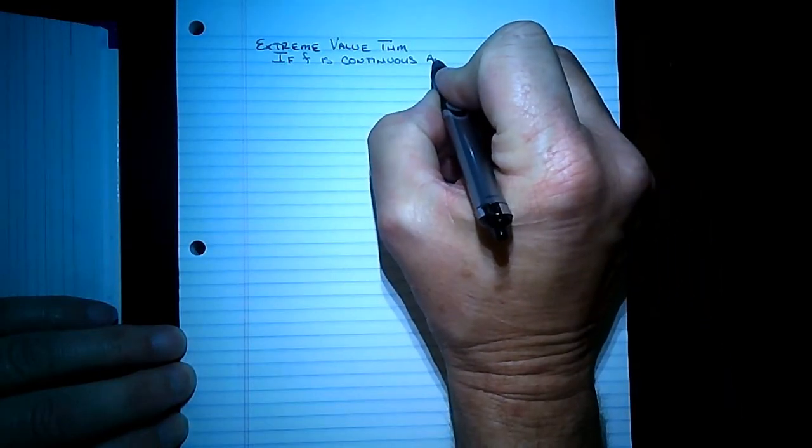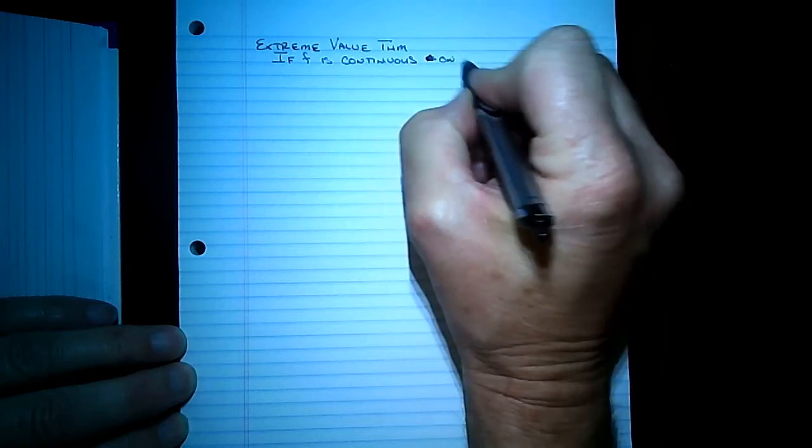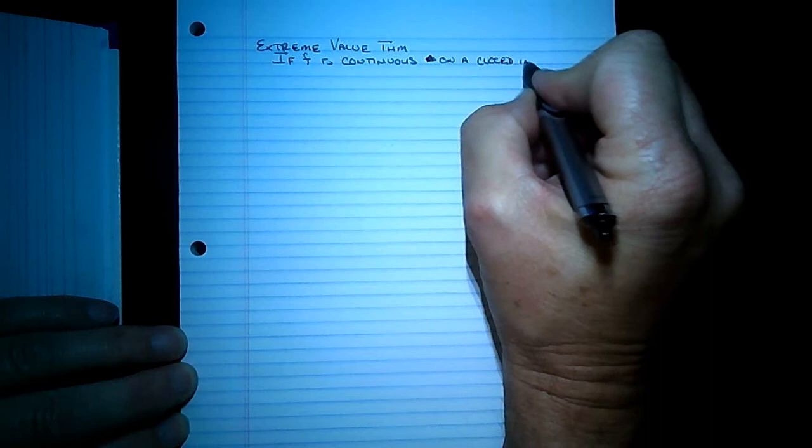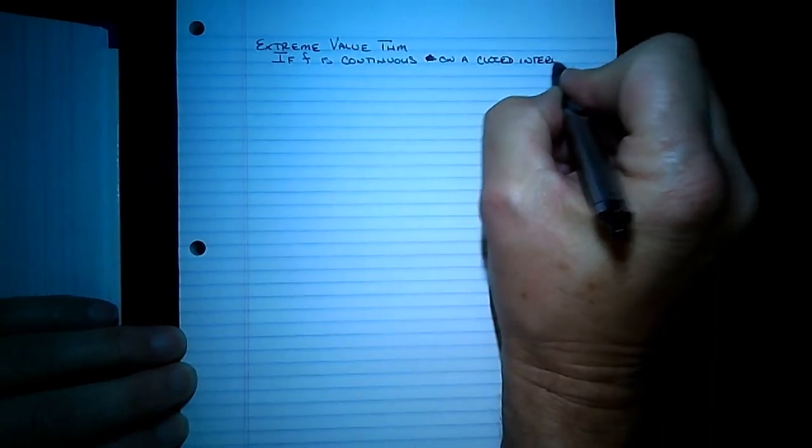So if f is continuous on a closed interval a to b, then the following is true.